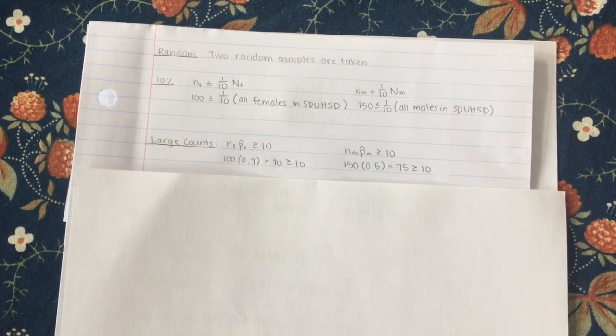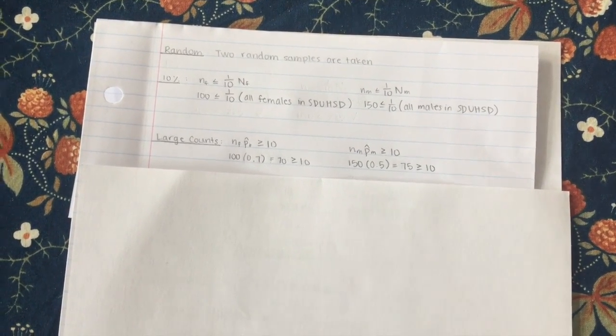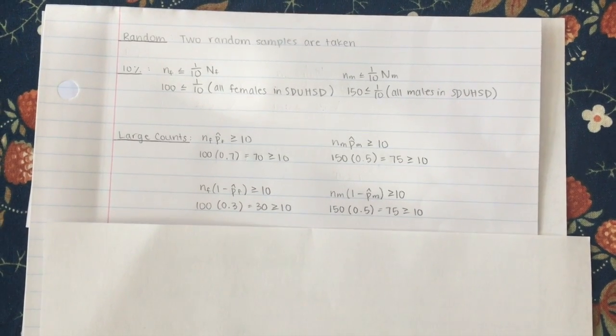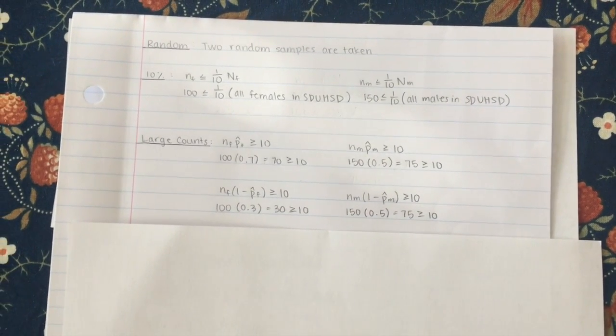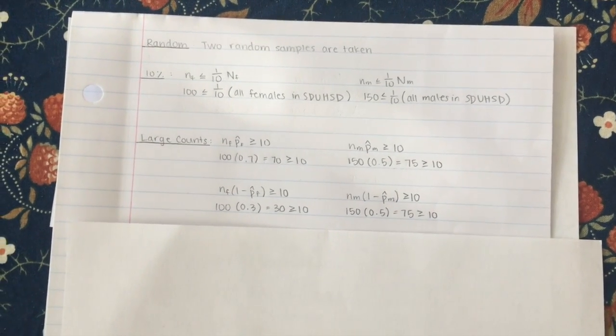This condition is calculated using the following formulas, where n is the sample size, p hat is the proportion, and q is 1 minus p. It's np is greater than or equal to 10, and nq is greater than or equal to 10. Be sure to calculate successes and failures for both samples.